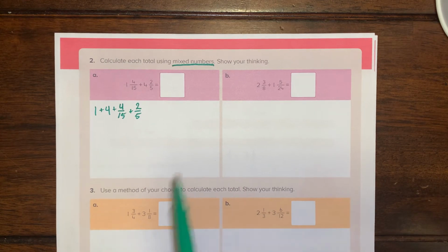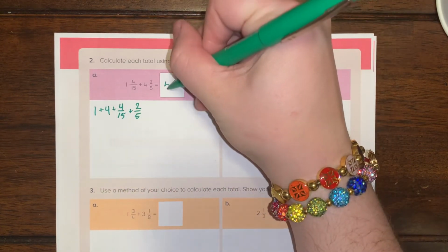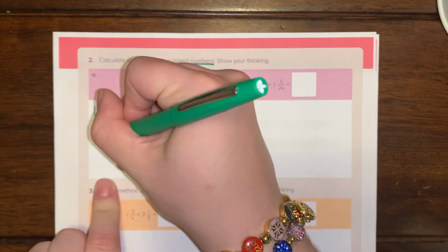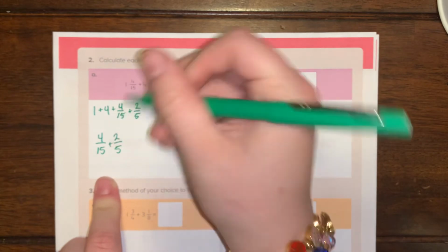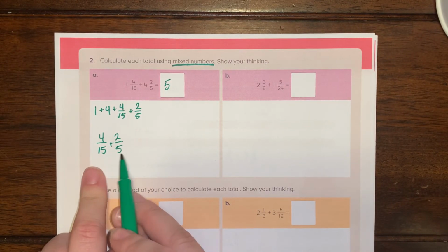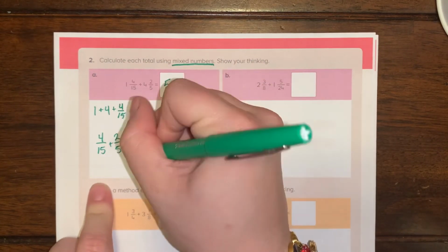So we already know that we're going to add 1 plus 4 together, which is 5. So I'm going to go ahead and put my 5 here. Now we need to do 4 fifteenths plus 2 fifths. And remember, we're going to have to change this one because 5 goes into 15 evenly. It goes 3 times.